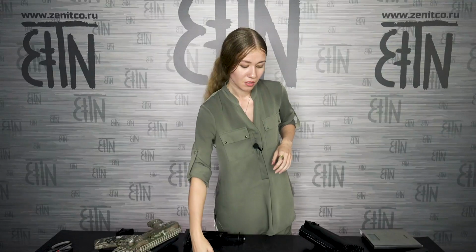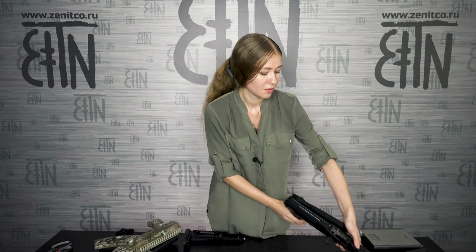Also, the kit of the adapter has a little bar. This little bar is needed for fixation of the stock because we do not use the regular mechanism of fixation. How to install it?